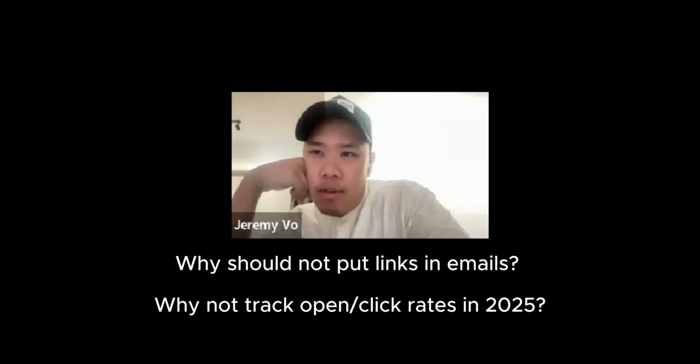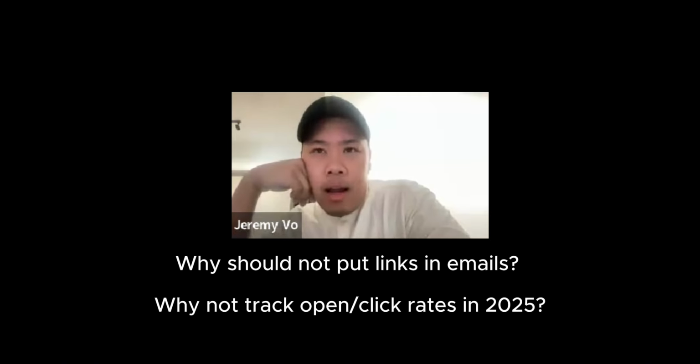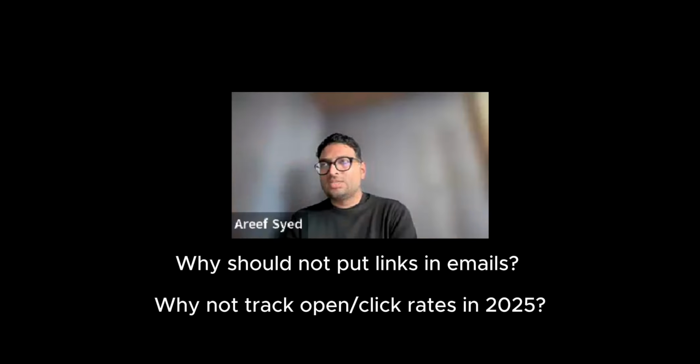You mentioned something earlier that was quite tactical, like don't put links in your first and second email, and then you may introduce it on your third. You're also talking about not tracking open rates and click rates, specifically in the tools. Can you explain to everyone why those decisions are made in 2025 specifically?